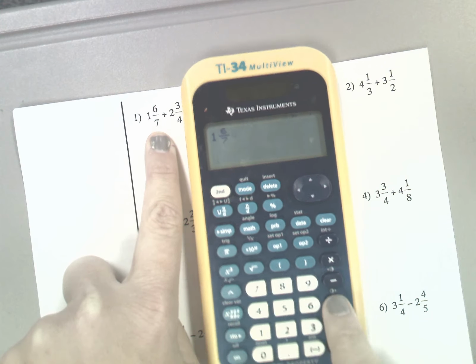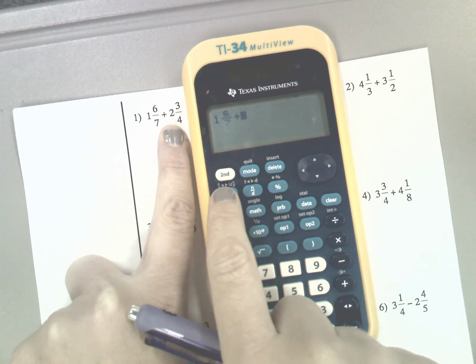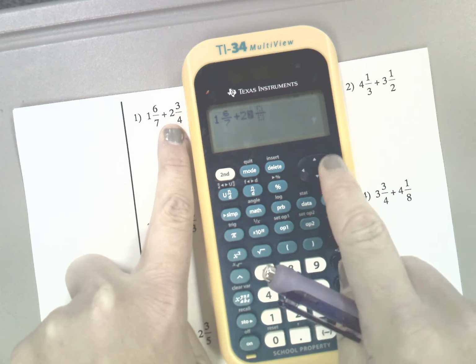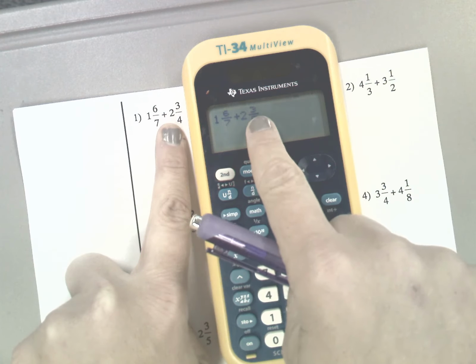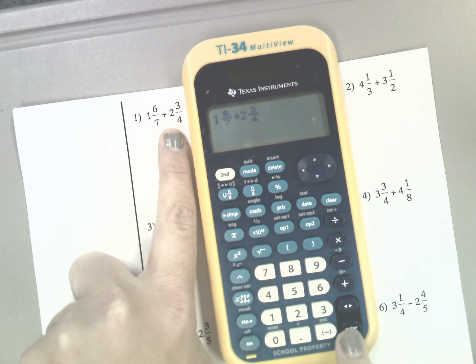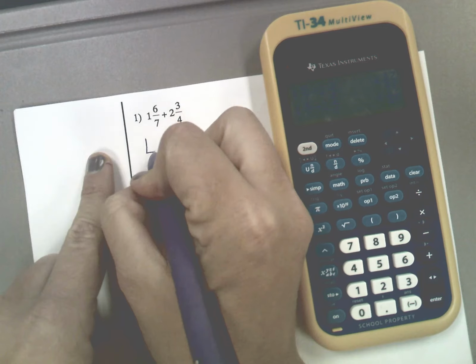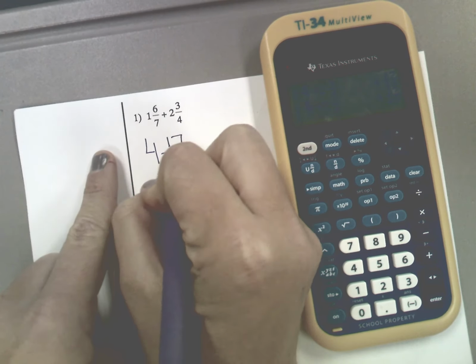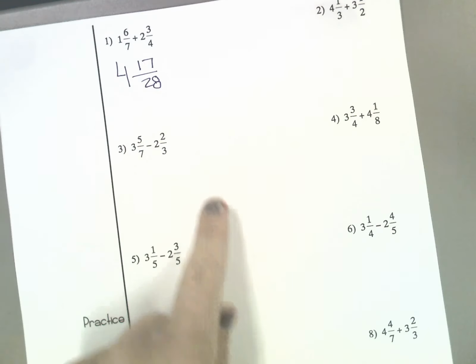And I'm going to press plus. Then I have to press it again, this fraction with the whole number. So the whole number is 2, the numerator is 3, the denominator is 4. Get off the fraction, and then I can press enter. So this answer is 4 and 17/28.